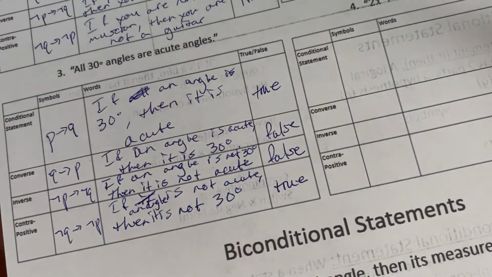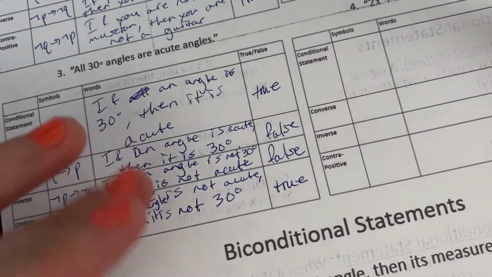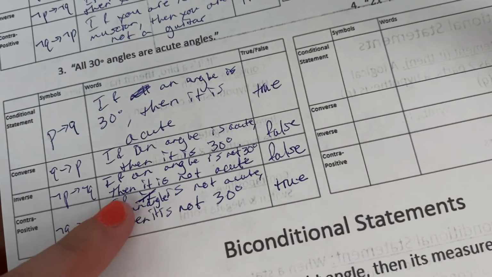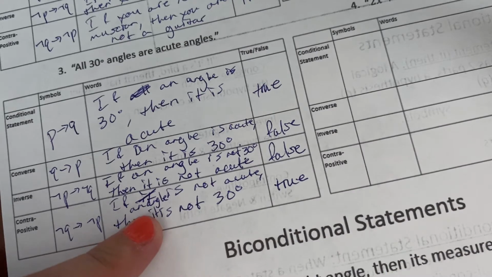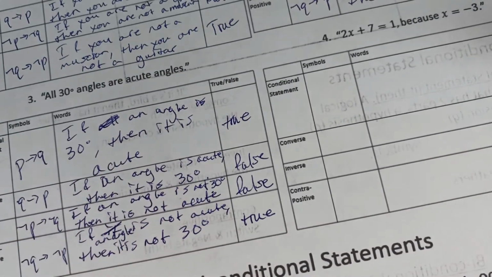Because think about it, if it's not acute, then it's not 30 degrees, but it's also not whatever else. That's the only thing when you're writing these: when you switch them, be careful with your language, because if you use it for both, I don't know what you're talking about. Notice I made that mistake here. I put "if it is," and I don't know what you're talking about if you don't put an angle first. So, if an angle is not acute, then it is not 30. Make sure you put "an angle" at the beginning of all the if statements.